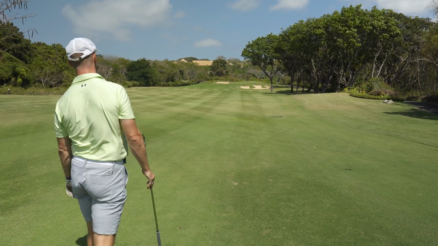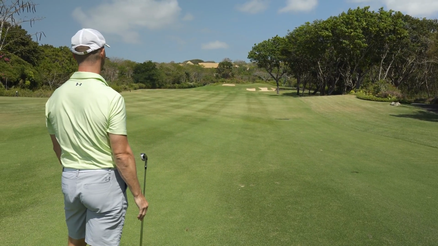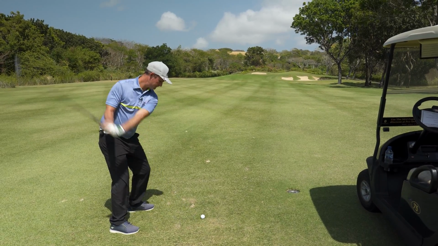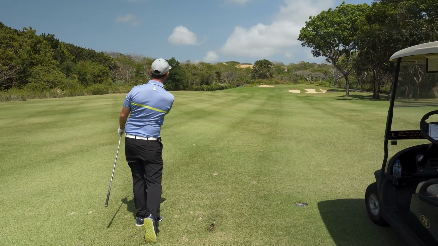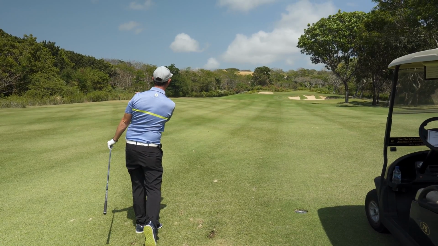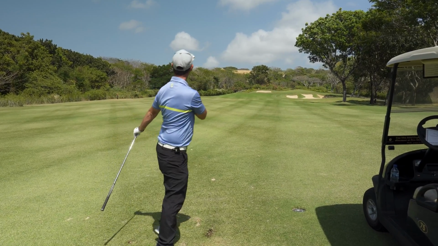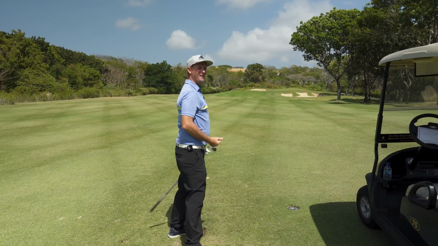Caught the wind a bit, but it's not a bad shot. I think it's on the green. Looks nice, mate. Oh, that's very nice. Look at that. Oh, is it coming back down? Oh, perfect. You see that? Lovely.